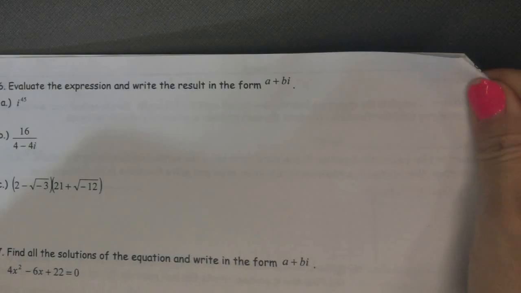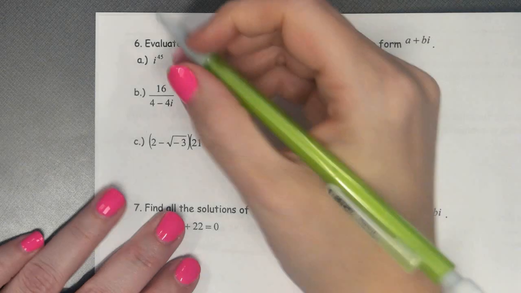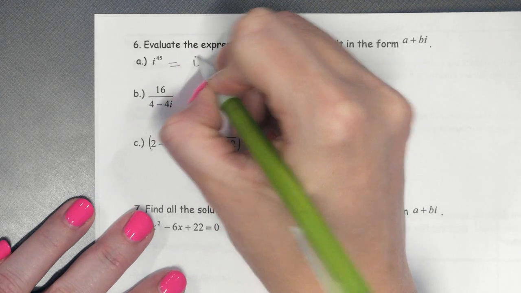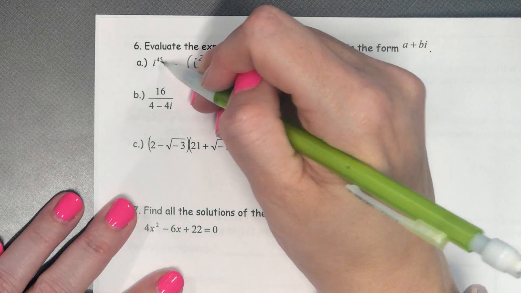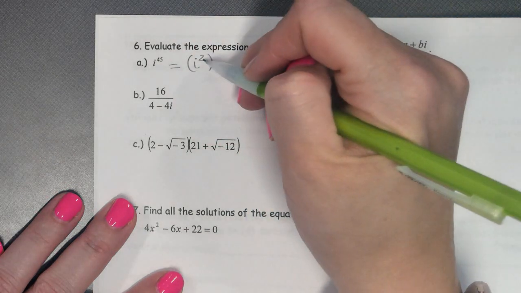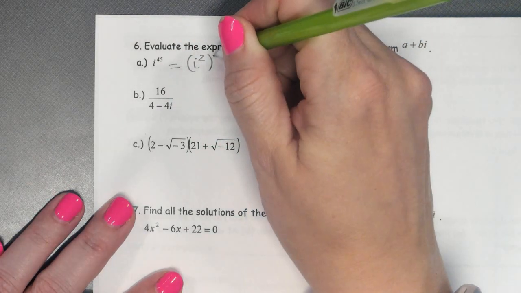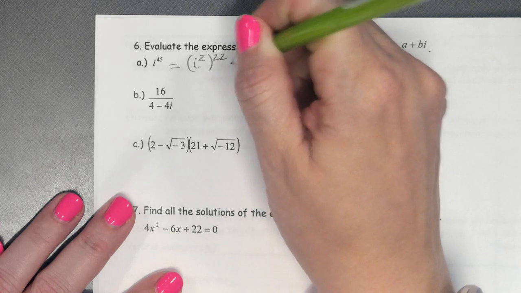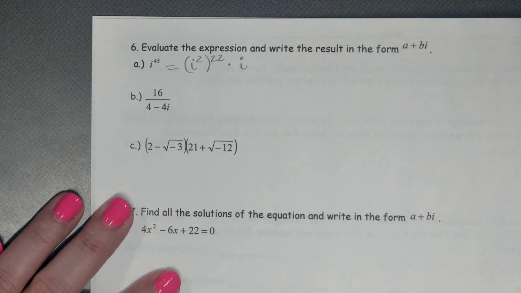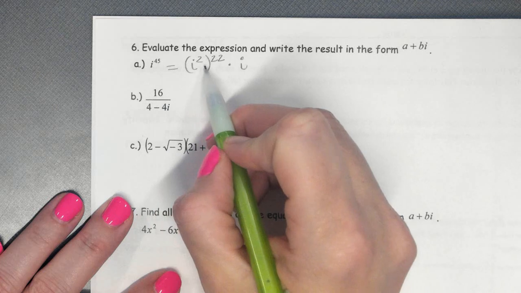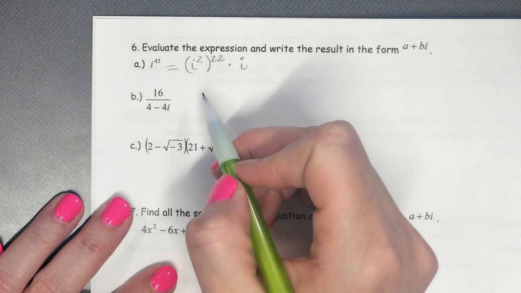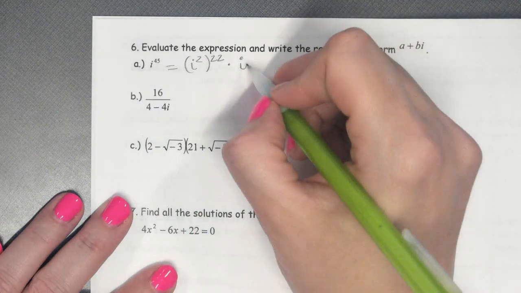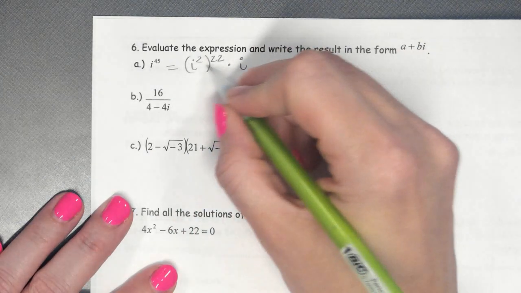Okay. All right, and then for this one, when you are evaluating i to the 45, remember this is where you have to write it in terms of i squared. So if it's an odd number, then it's only going to go in there enough times to make it even, and then you multiply by i. So 2 goes into 45 22 times without going over. Because what's 2 times 22? 44.